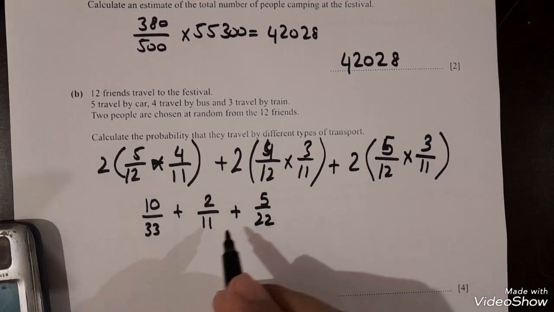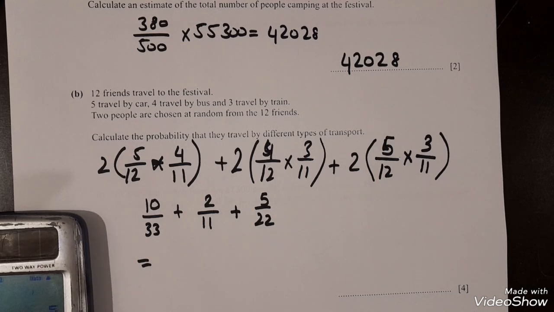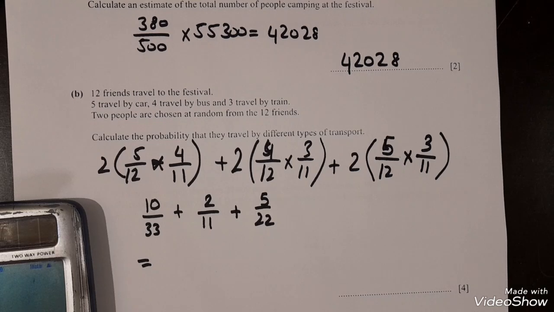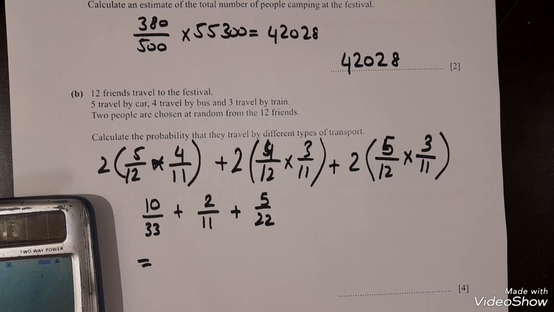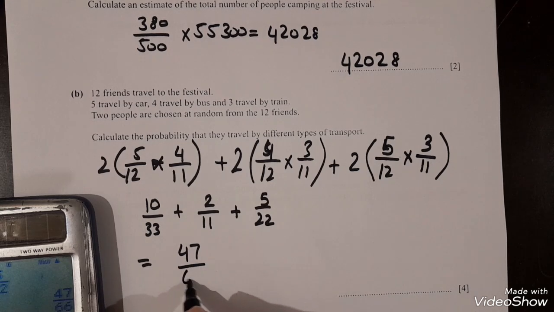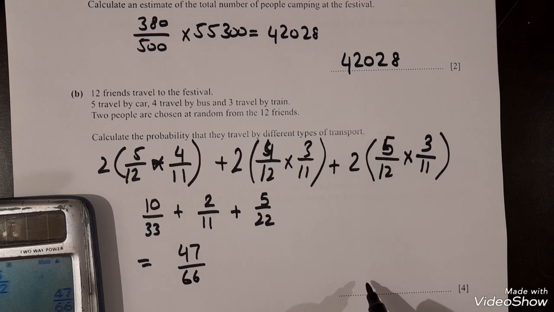So once we add these up, it will be 10 over 33 plus 2 over 11 plus 5 over 22, and that is 47 over 66. So the probability that they travel by different types of transport is 47 over 66.